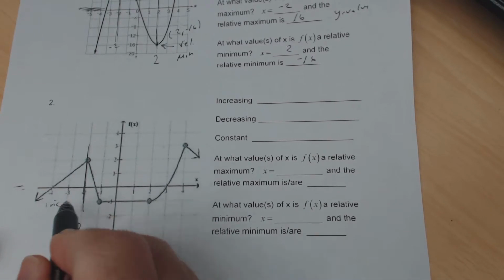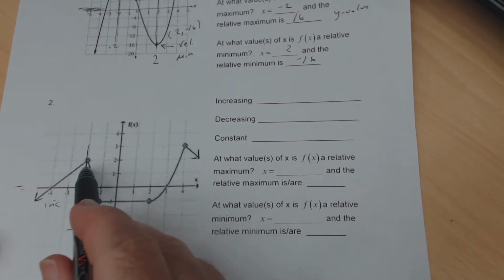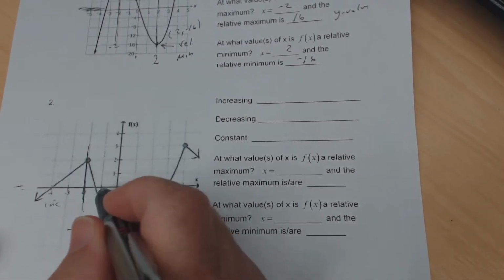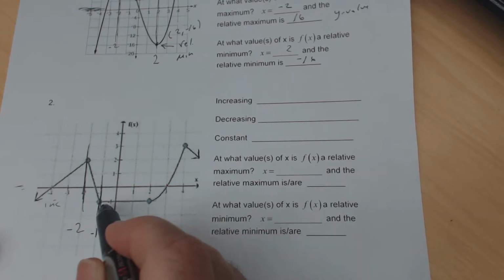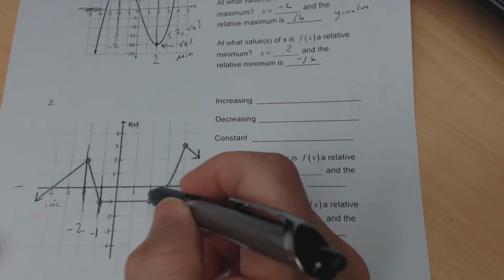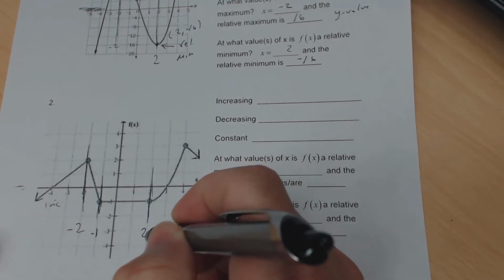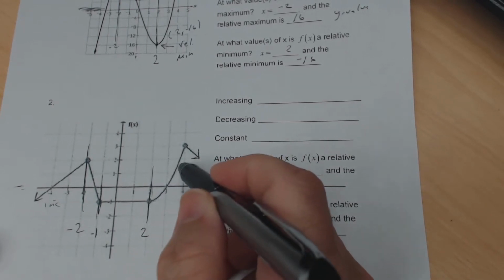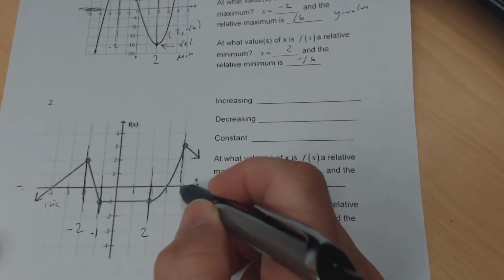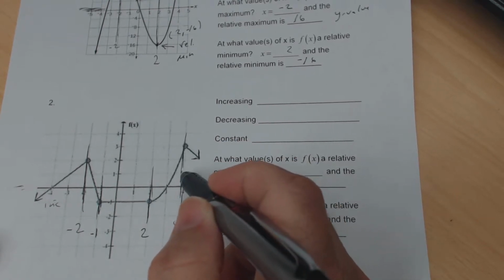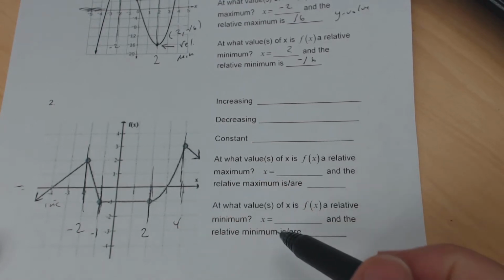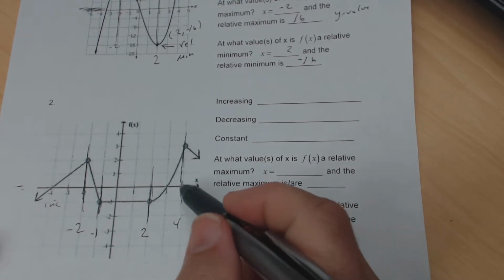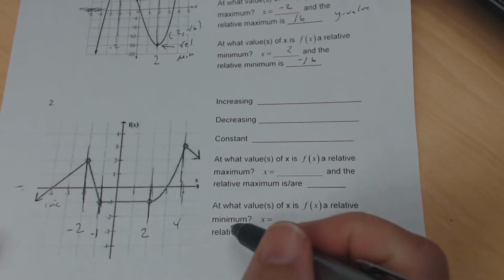Then it's decreasing from -2 to -1. And then it's constant from -1 to 2. And then it increases from 2 to 4. And then it's decreasing from 4 to infinity.